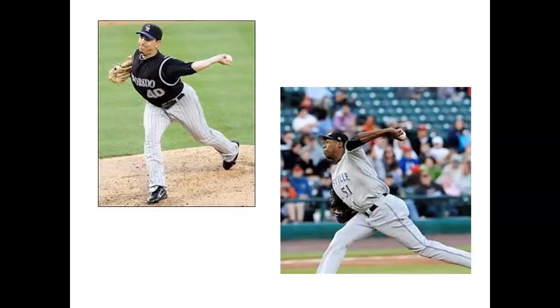The picture, is this normal external rotation of the shoulder? No, but in order to throw the ball faster, he has adapted his shoulder to have more external rotation to increase the velocity of the pitch. So all of these experts and people who do something a lot have had modifications to their body to allow them to do those particular things.